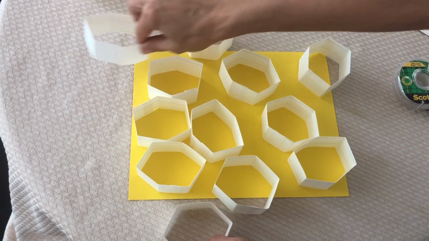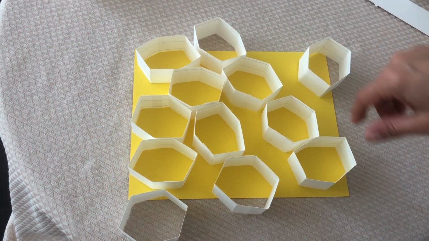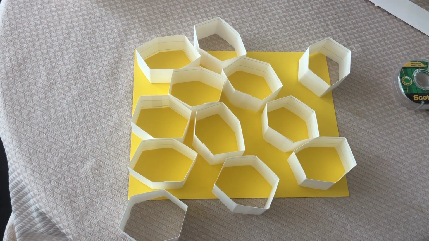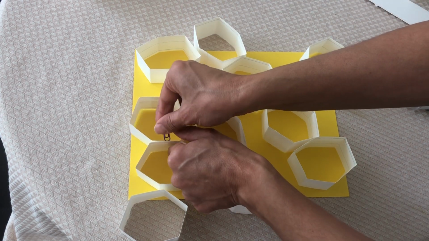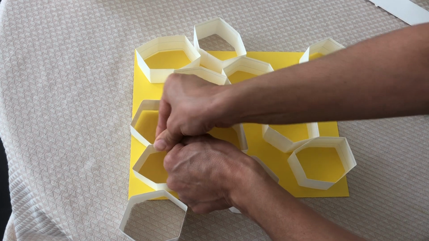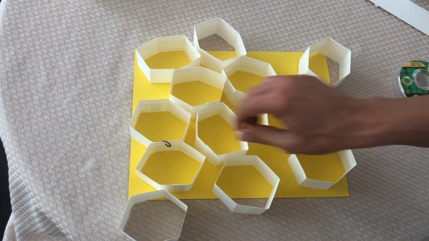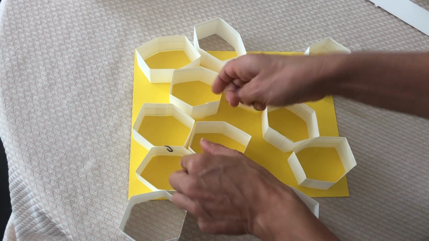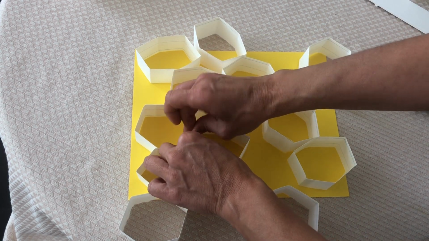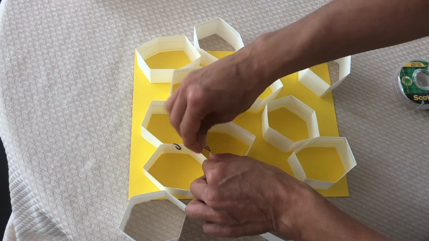Now I have made all of my hexagons. I'm going to connect them using a paper clip like I did with my circles, and I'm going to see how many I'm able to fit onto this yellow piece of paper without having any of it overlap off of the paper.